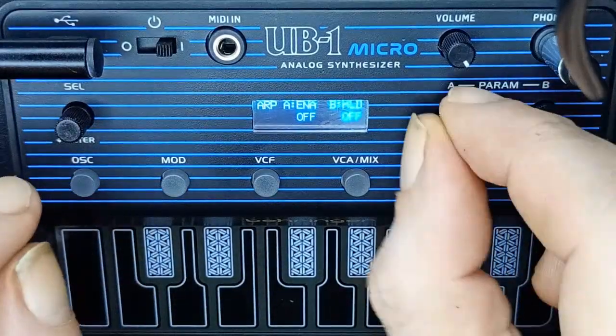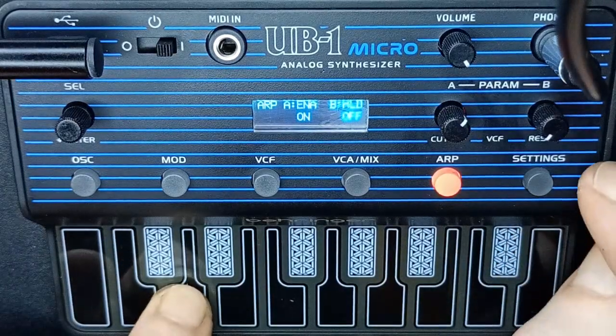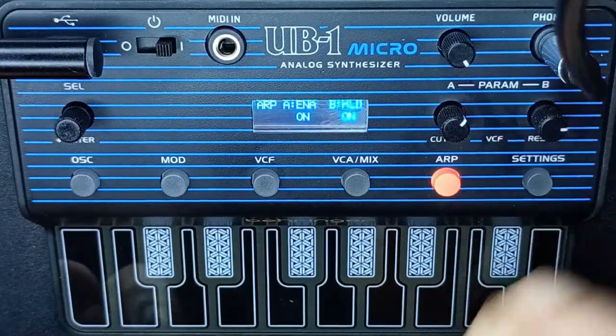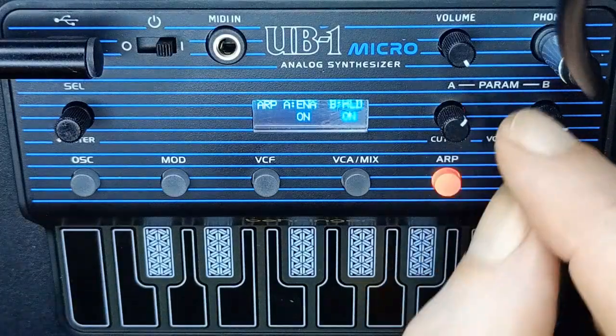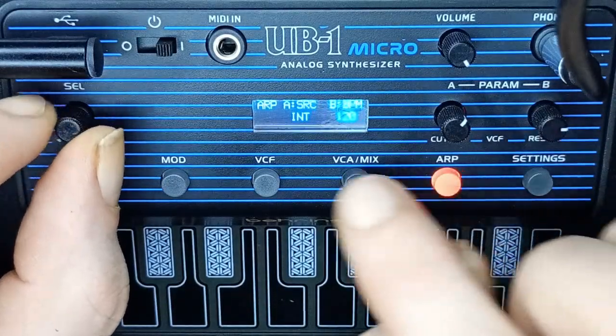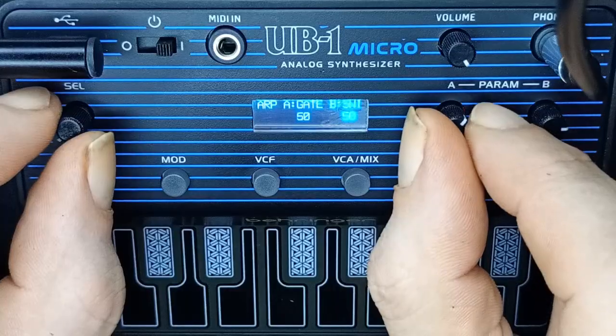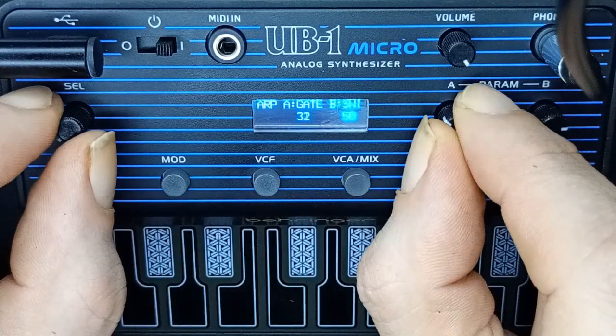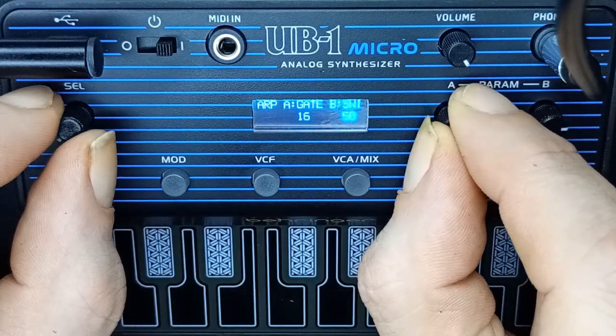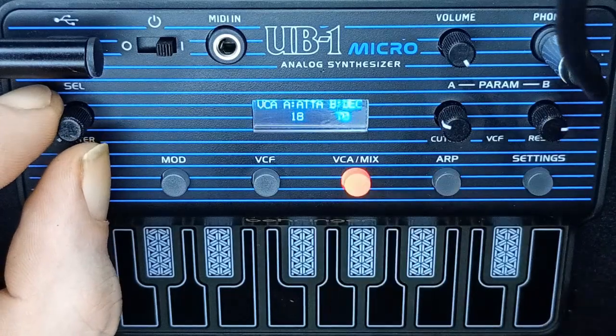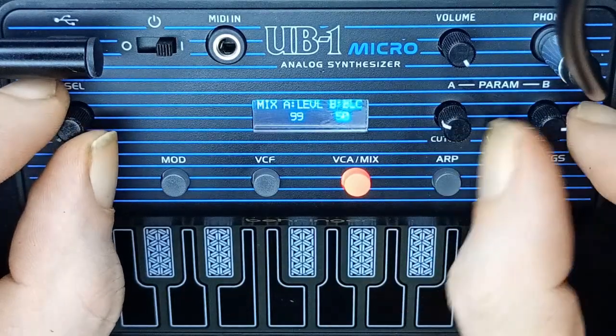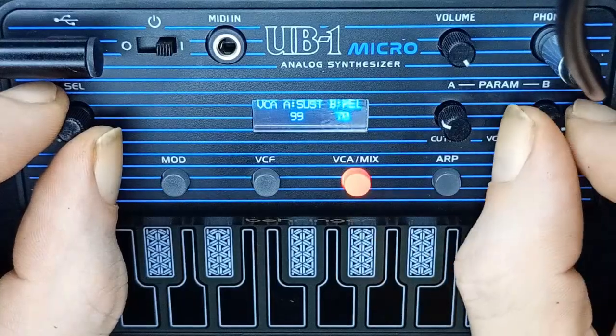Let's have a little quick look at the ARP. And then we'll go gate, shorten that down. Come into our VCA, take some of the release off.